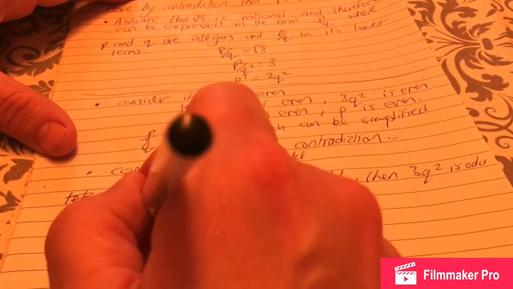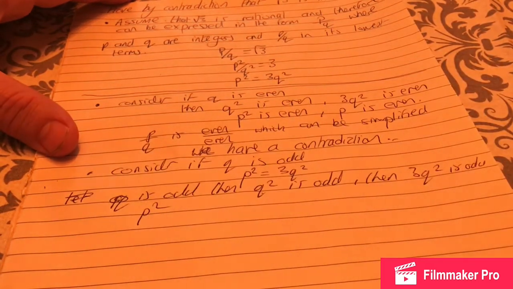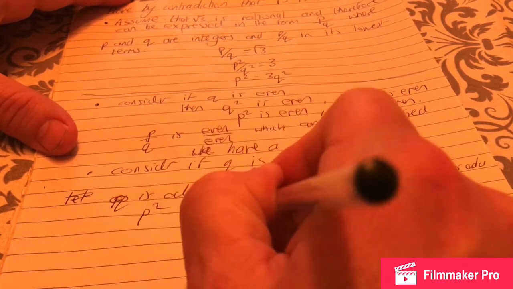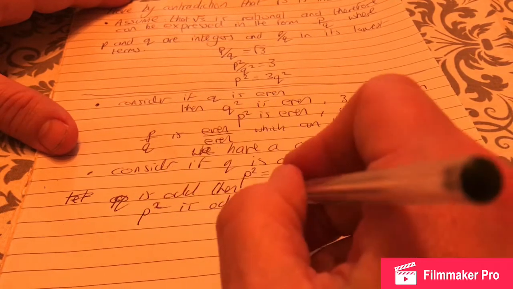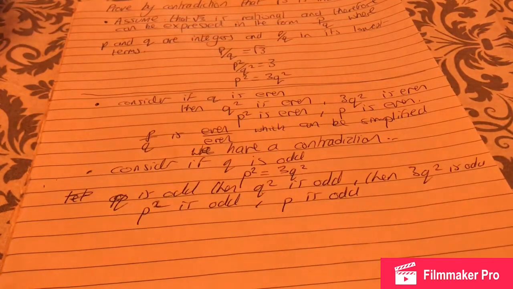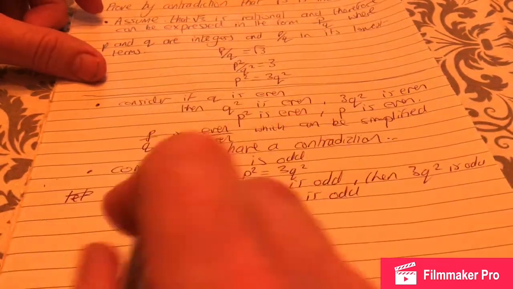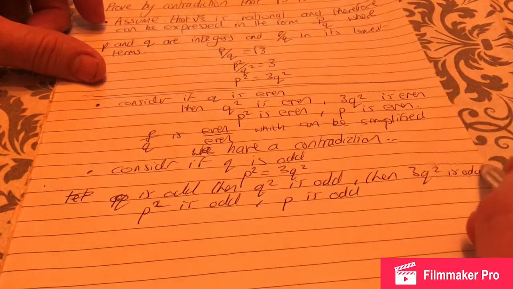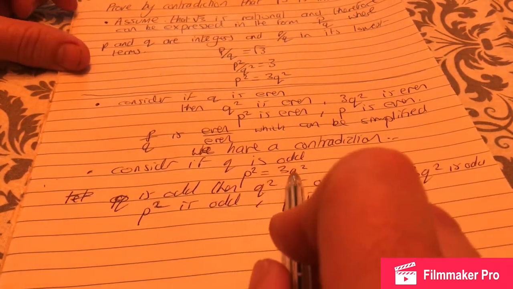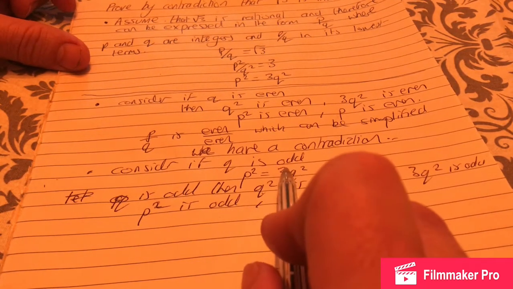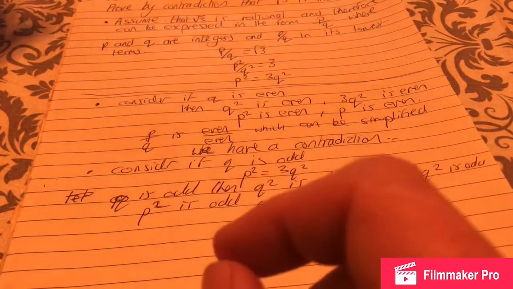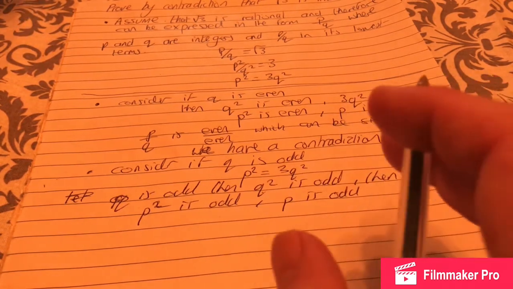So we know that if 3Q squared is odd, P squared must be odd. So P squared is odd, and the only way I can produce an odd number by squaring is if I square an odd number. So I've got a kind of chain of events here. We're saying Q is odd, Q squared's odd, 3Q squared is odd, that means P squared's odd, which means P is odd. So that means we're saying P and Q are both odd in this case.